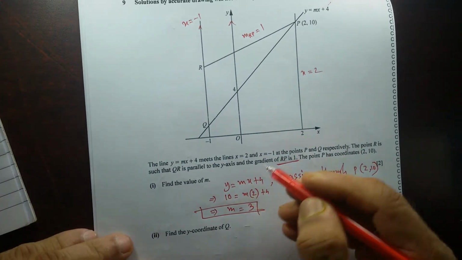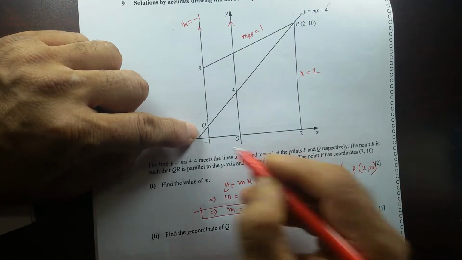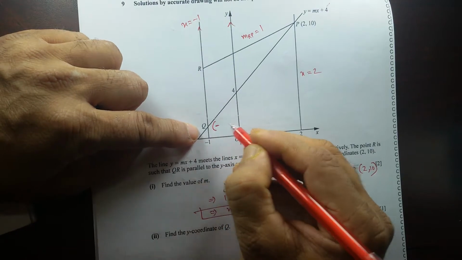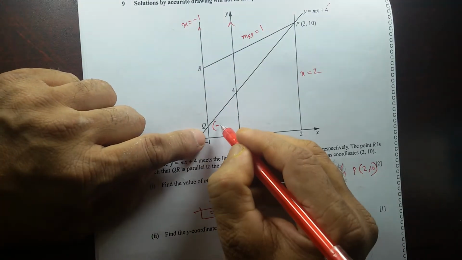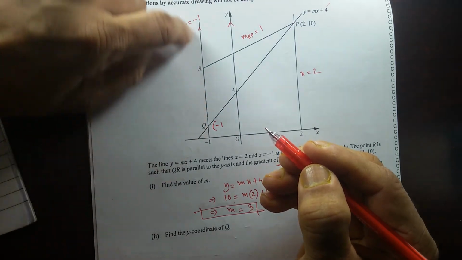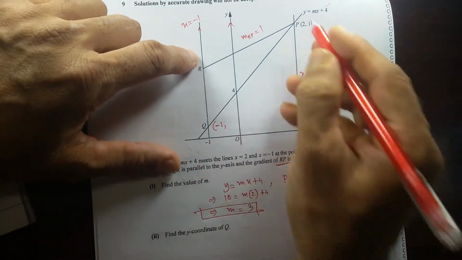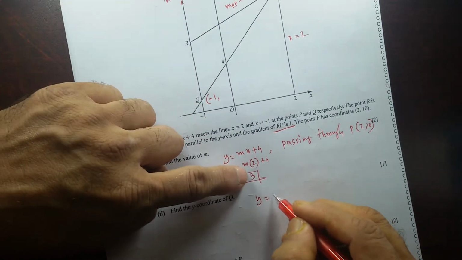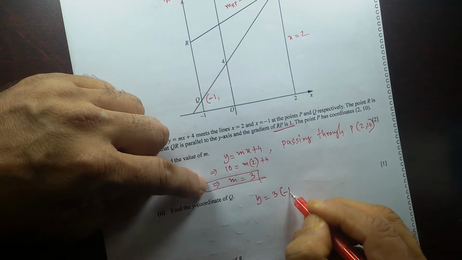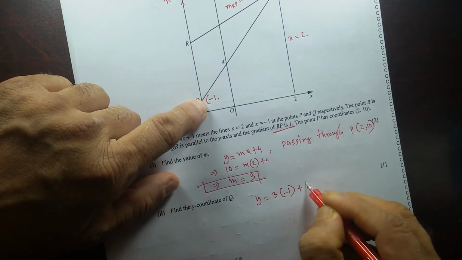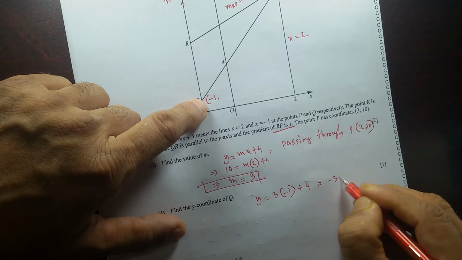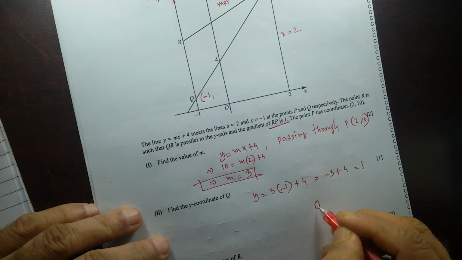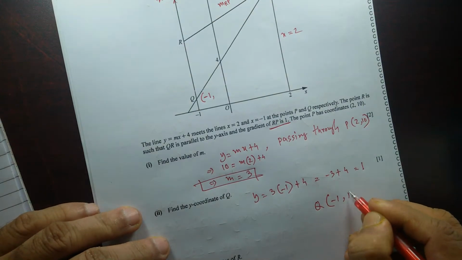Okay, find the coordinates of Q. Now, this is x equals minus 1. No matter what, it's a vertical line parallel to the y-axis. Every x coordinate of this line is going to be minus 1. So y equals m, I got 3, and x I got minus 1 here, plus 4. So this is minus 3 plus 4 equals 1. So the coordinates of Q are going to be minus 1, 1.